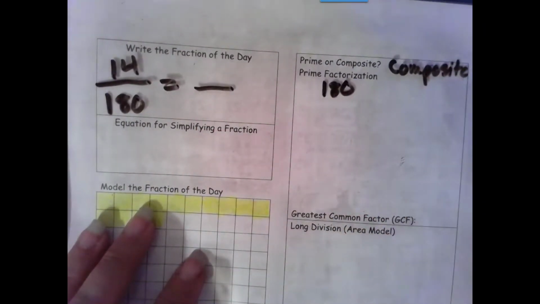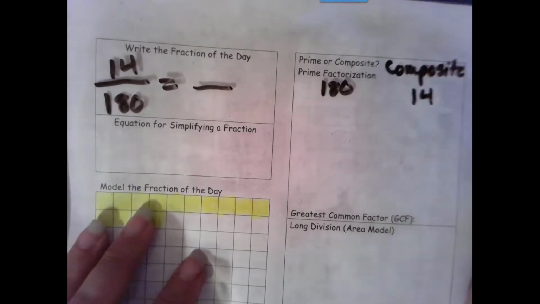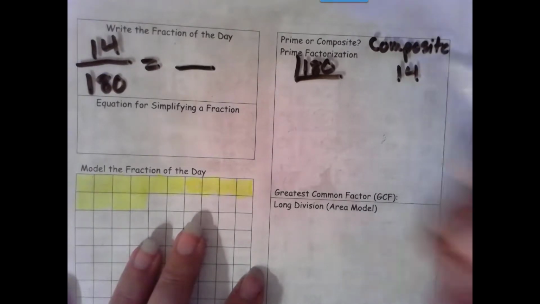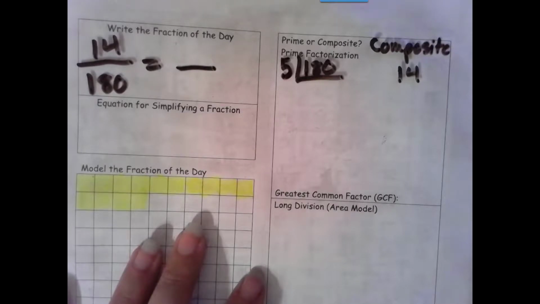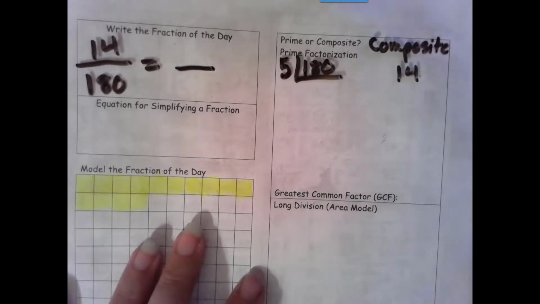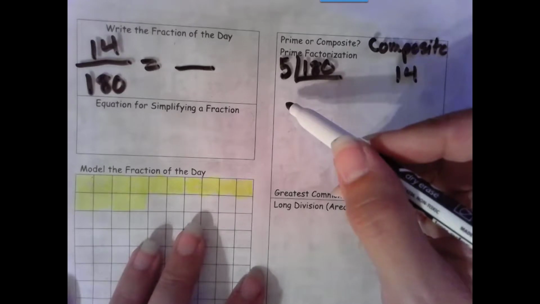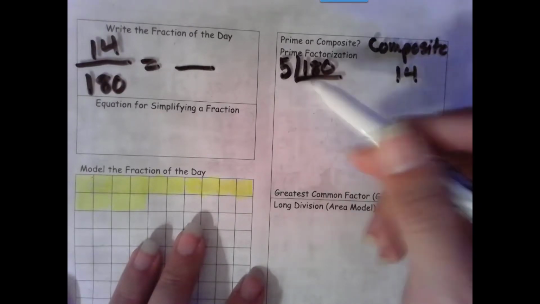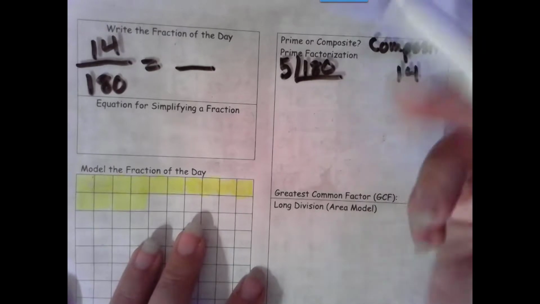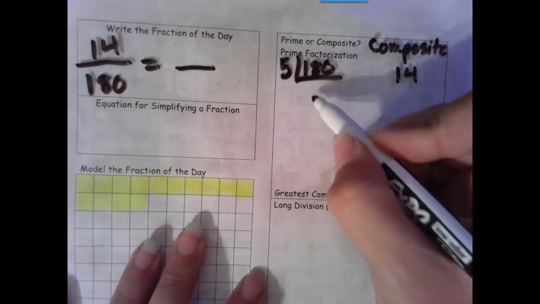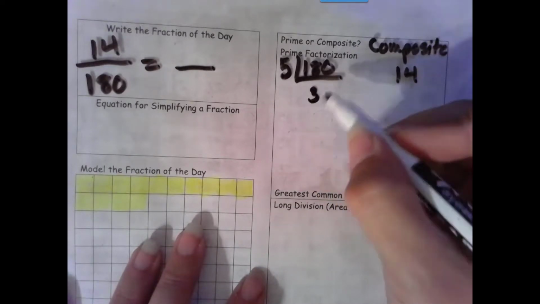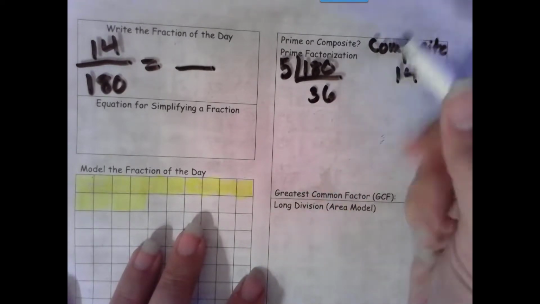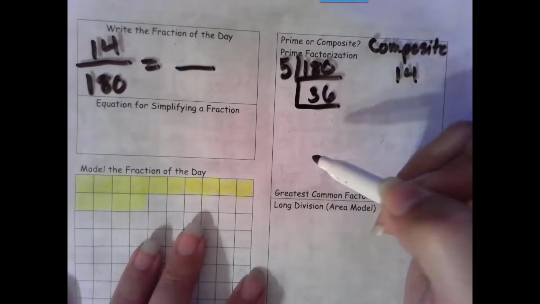So we're going to do our upside down division to find our prime factors. Okay, since it ends in a 0, I can divide by 5. It's one of our prime numbers, because you can remember your first 5 primes: 2, 3, 5, 7, 11. Those are the ones you're going to want to start with when you're doing your prime factorization. I can get 3 groups of 5 out of 18, then I'm left with 30. And that would be 5 times 6 gives me 30.